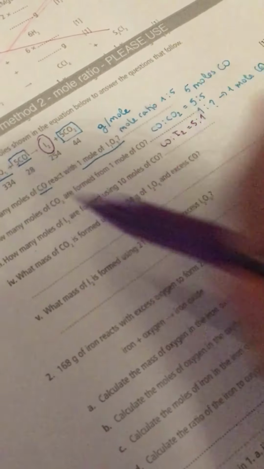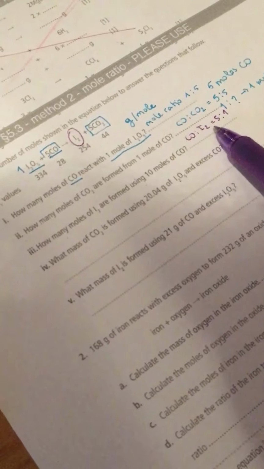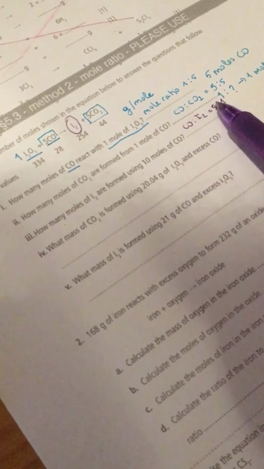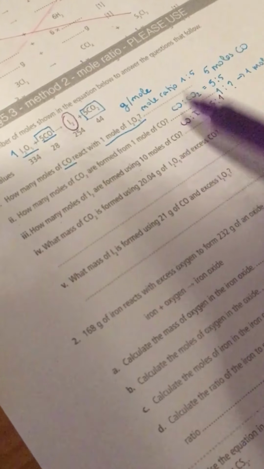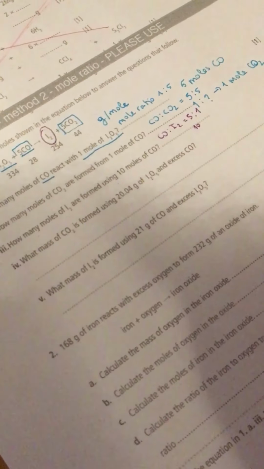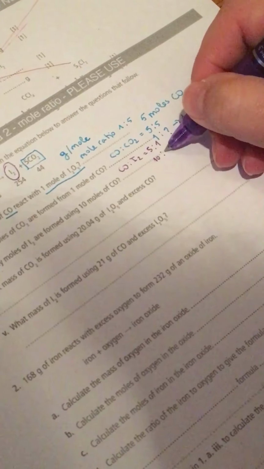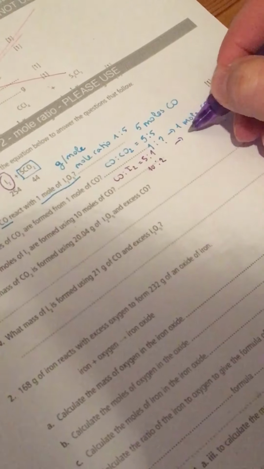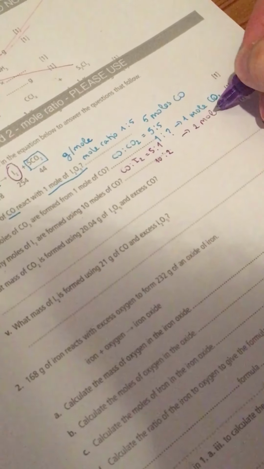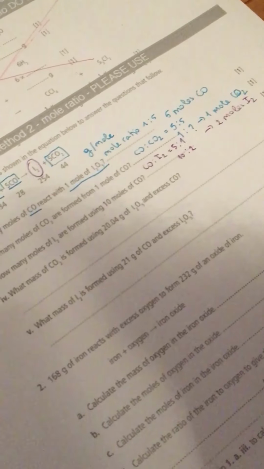We always go back to our chemical equation. But we don't have 5 moles of carbon monoxide. We are given 10 moles of carbon monoxide. So 5 to 1 is the same as 10 to 2. So the answer is 2 moles of iodine.